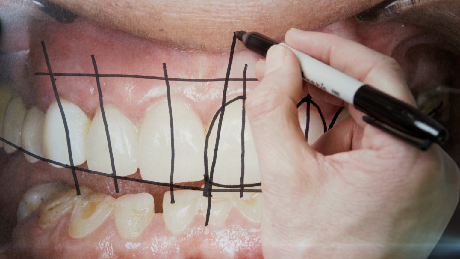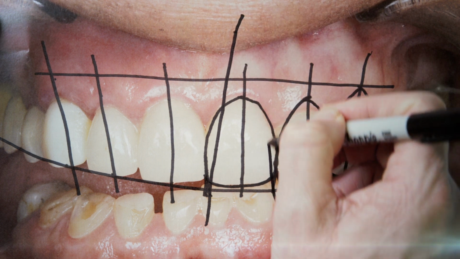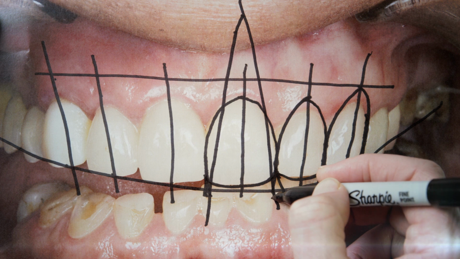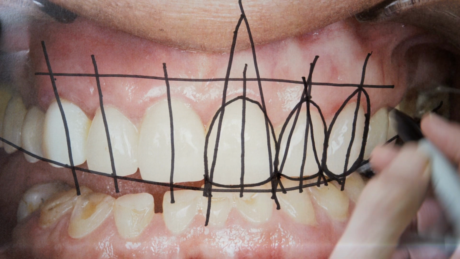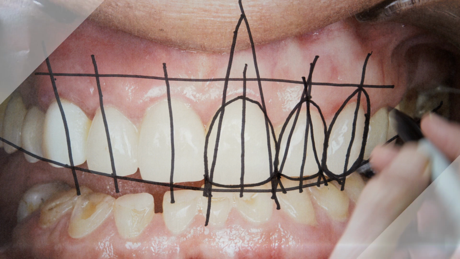The last thing we're going to add in is line angles. Line angles go up really high on central incisors. They go up less high on lateral incisors. You can see this, and even less on the canine. So let's just look at the details of all of these things together.